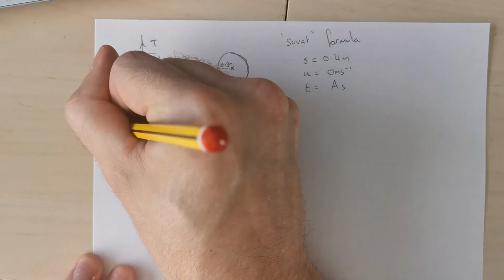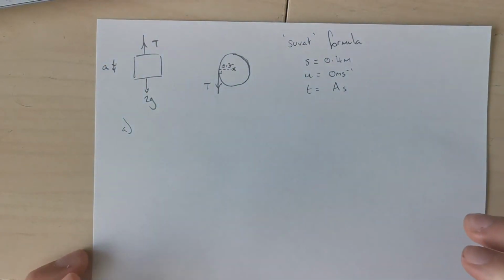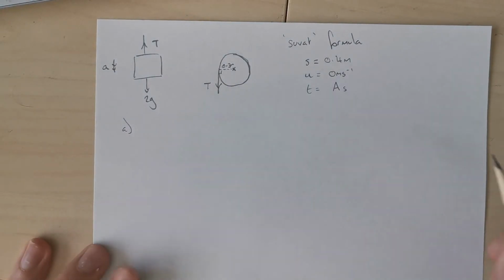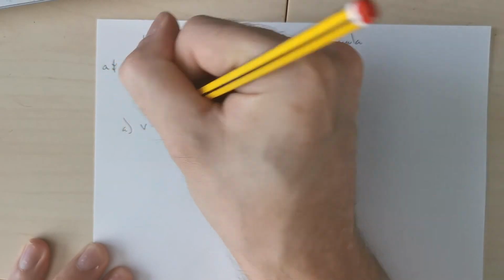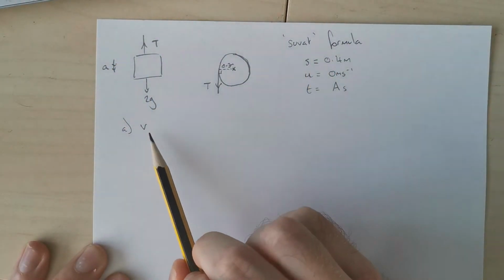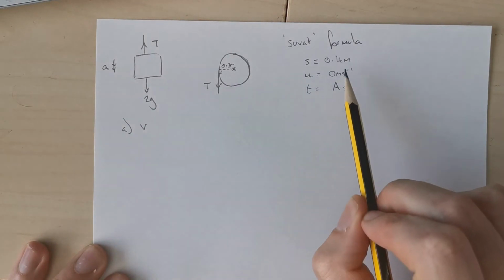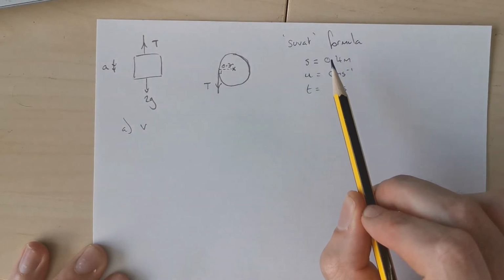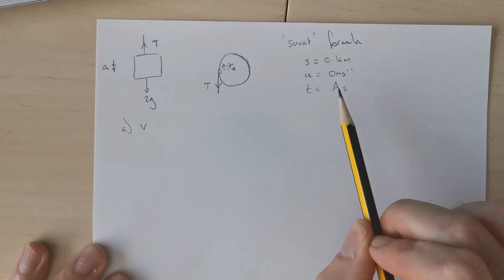If we have a look at the very first question, we need to find the final linear velocity of the load. So final velocity in the SUVAT equations is represented by v. So I want to work out what v is. Given the information that we have, we've got s, u, and we have to consider t being something that we're given as well.